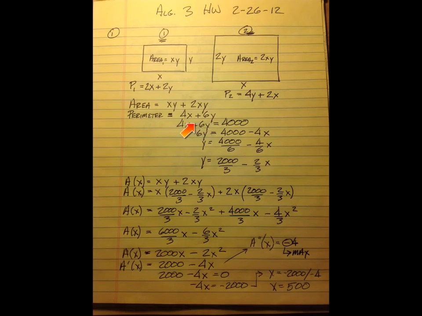Now you have to set the perimeter equal to 4,000. That's how much fencing you have. And solve for y to get this. And then once you have that, you plug it back in. This expression here for y, plug it in this spot and this one. Here it is here and there. And then go back and simplify that, dwindle it down to 2000x minus 2x squared. And then go through and find the derivative.